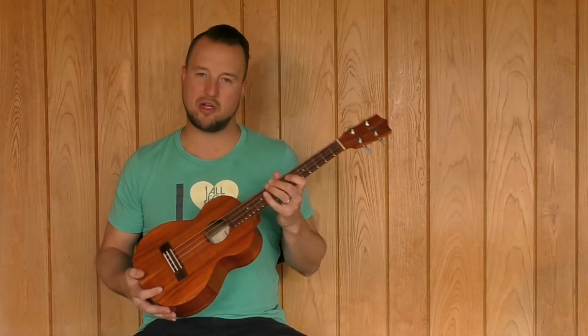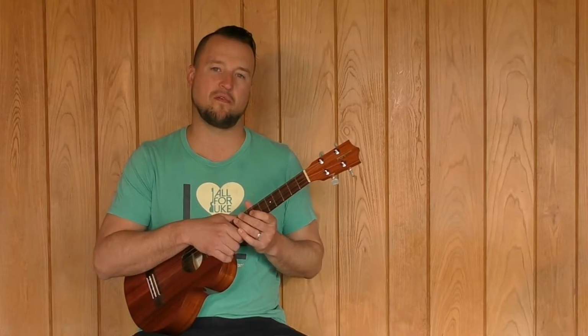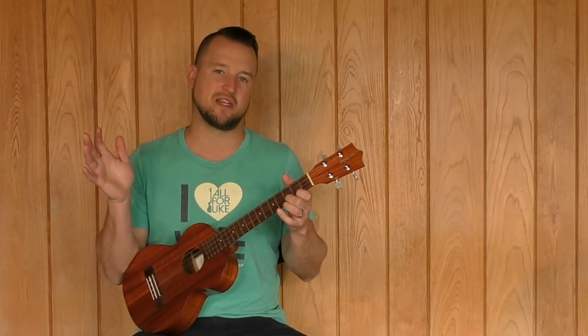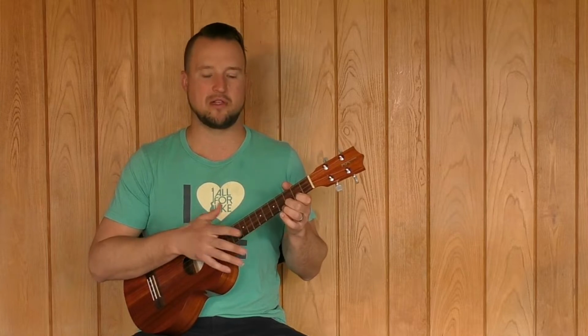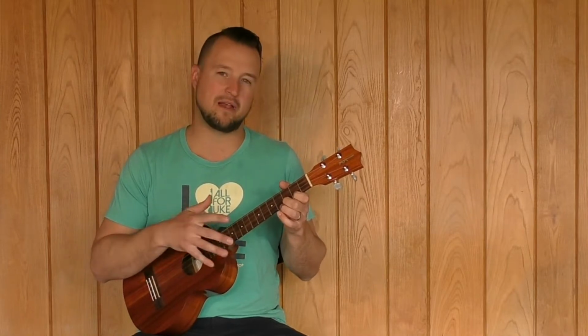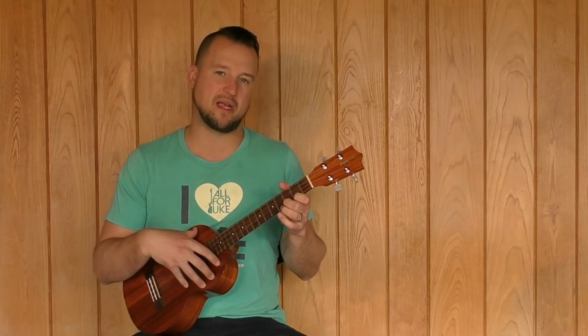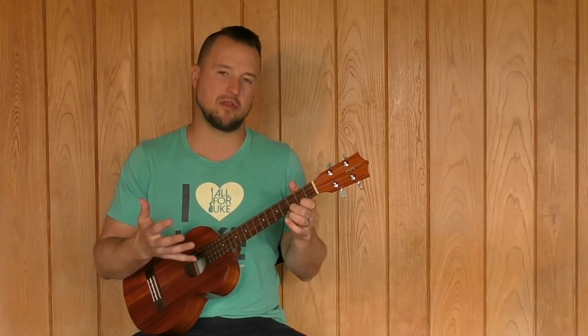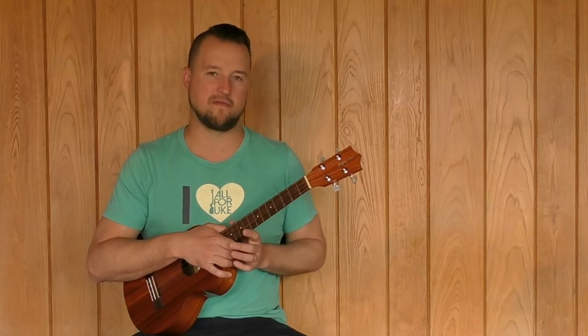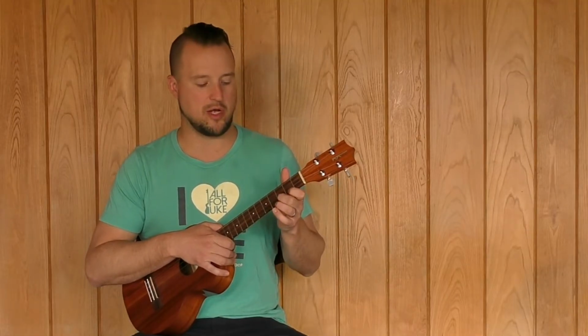So I'm going to go through and play the whole song for you so you can hear it in full context, and then we're going to break down each section and the strum pattern as well as the chords. And for a more in-depth look at it, I also have PDFs and tablature available at allforuke.com, so you can follow along on your worksheet as well.